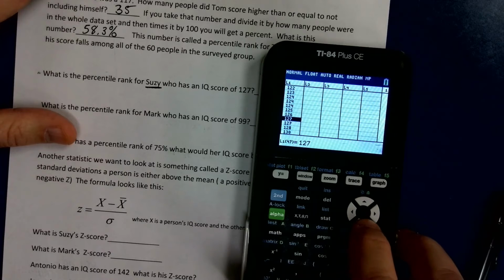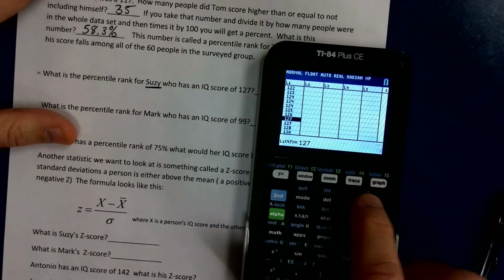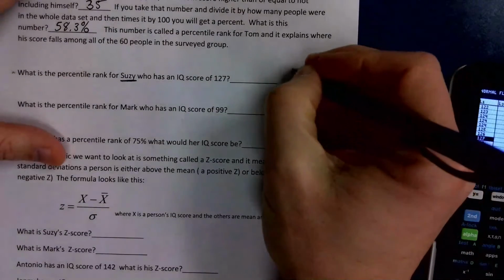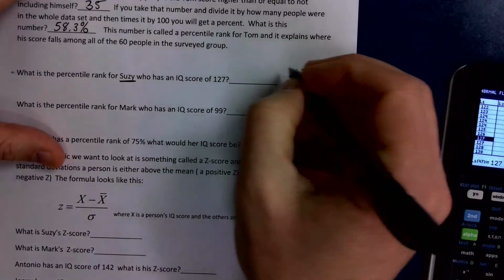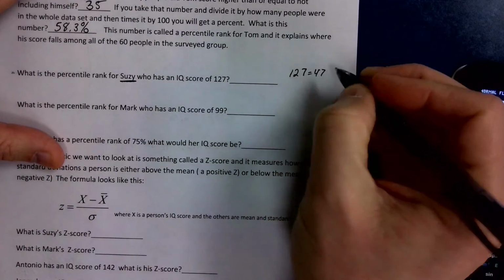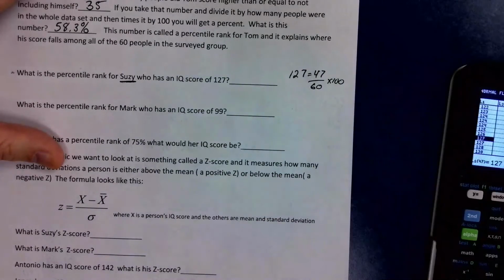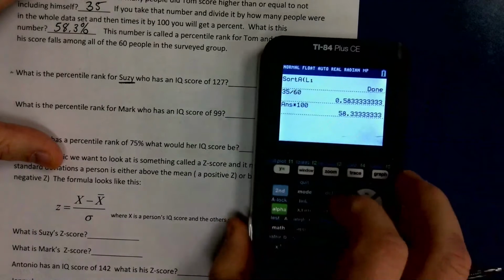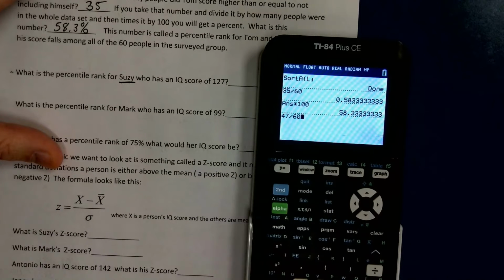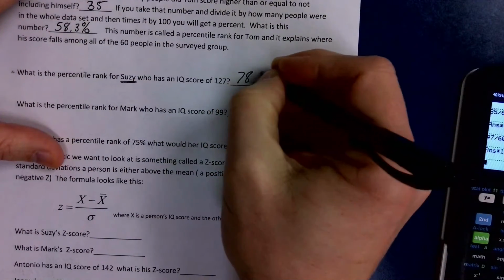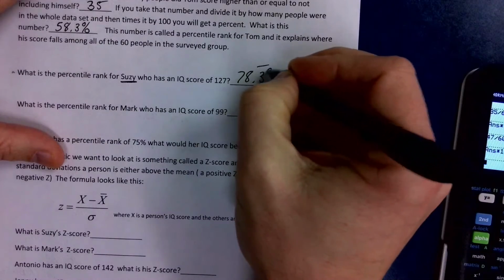Okay, so there are two 127s. We don't want to include hers, so not the 48th number, but we do want to include anybody else she's tied with, so that's 127. So 127 is equal to the 47th number, so 47 over 60 times 100. Home screen, 47 divided by 60, enter, times 100. You can see that Susie's was at this 78.3 repeating percentile rank.